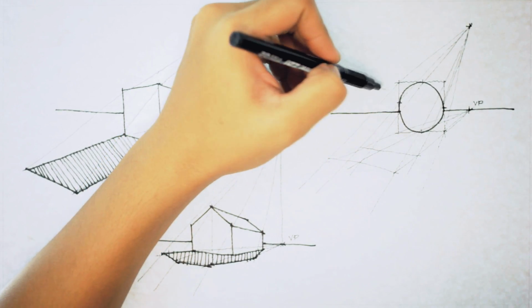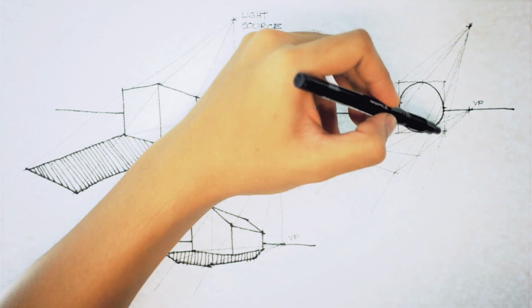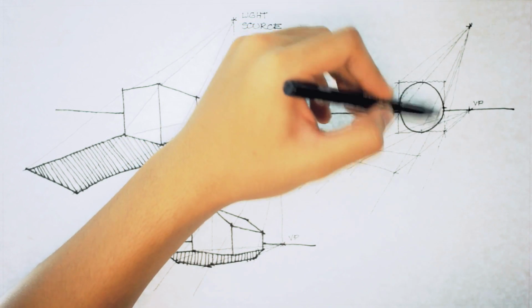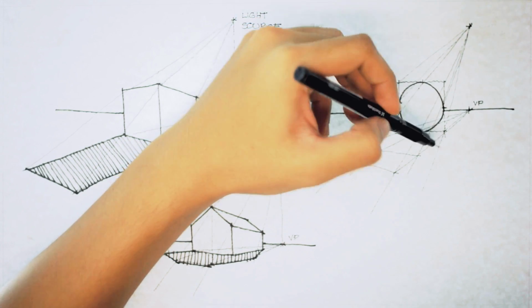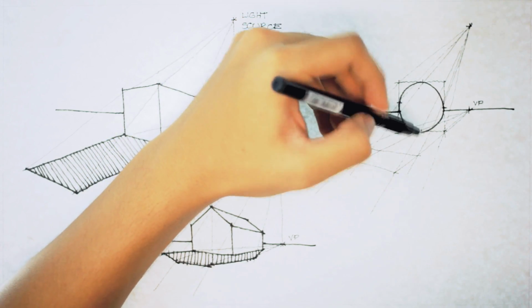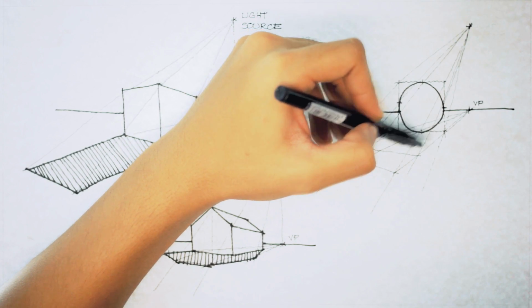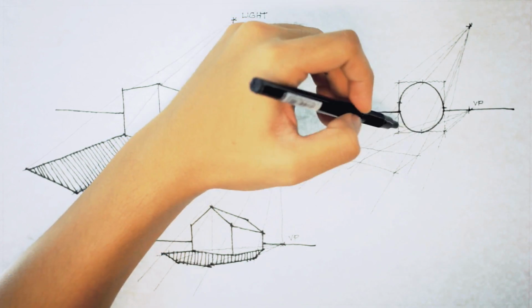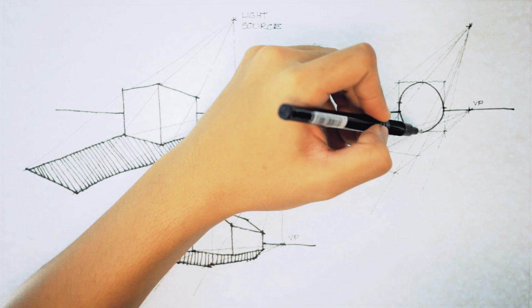What I did here is that I created an imaginary rectangle for me to draw as a canvas, an imaginary canvas for my shadow, so that I can draw an arc, and this rectangle can be my reference for my arc.